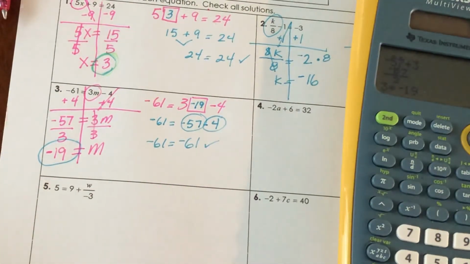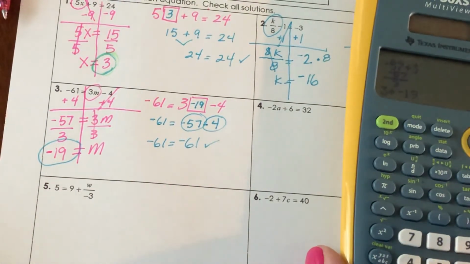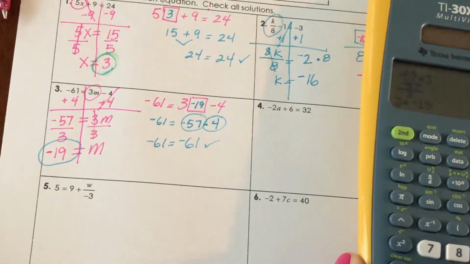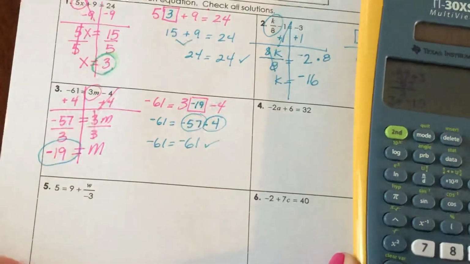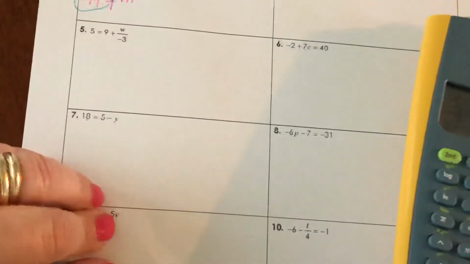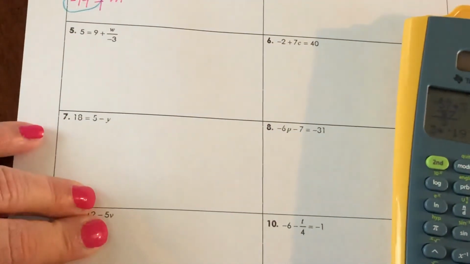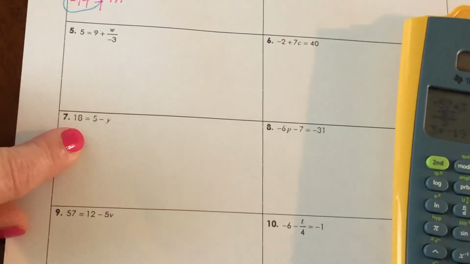Look at that. So let's do one more together, and then I'm going to assign maybe 3, and then there's the mystery word coming up. Let's take a look at this one. I want to start with this one.